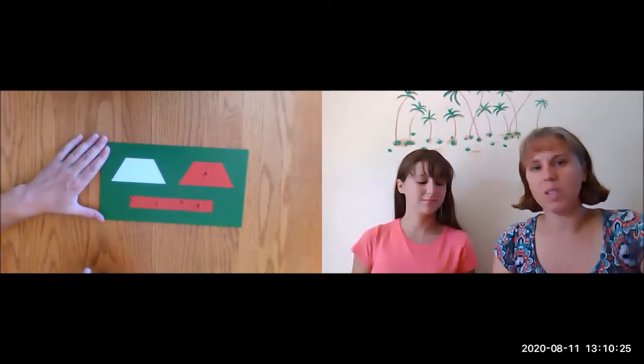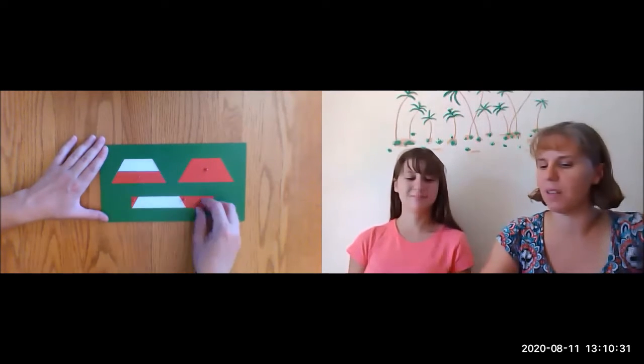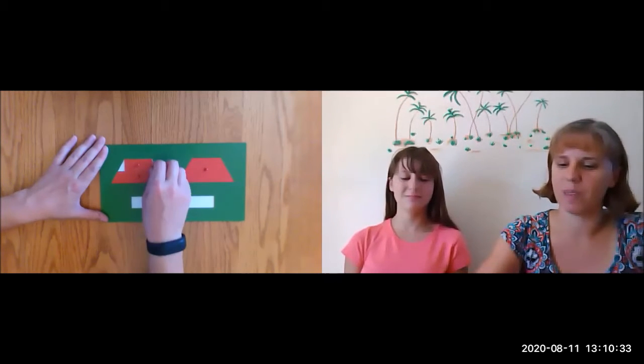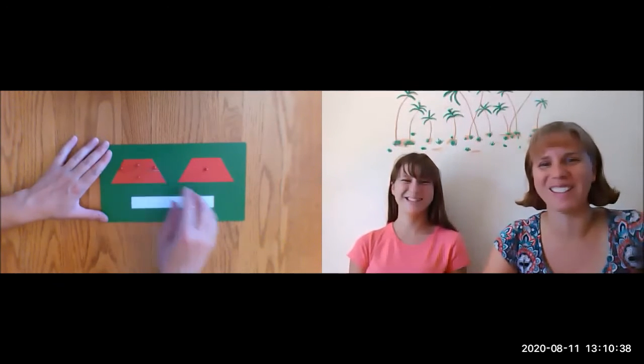Okay, so let's look at what makes the base of our rectangle. I'm going to put these pieces back though so we can see. I don't know if you guys can hear it on the video, but the wind is really blowing.